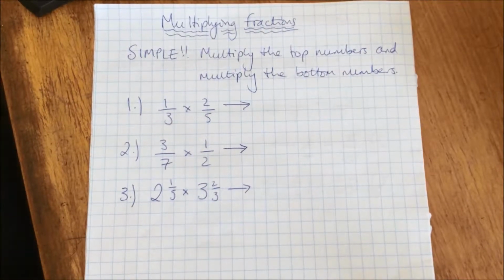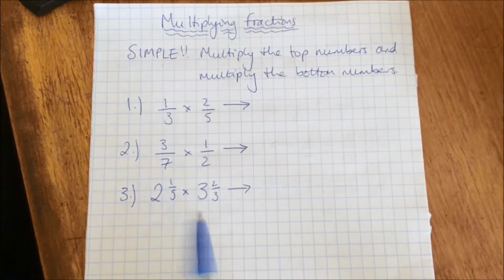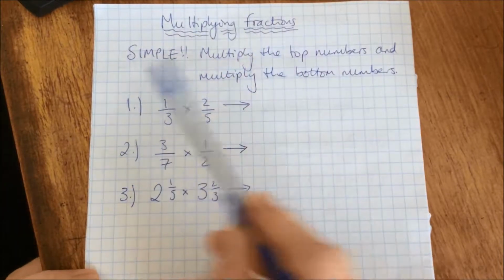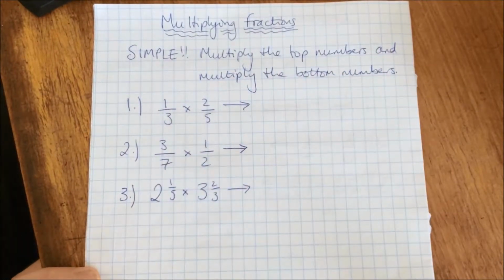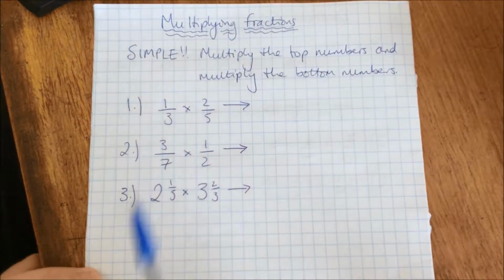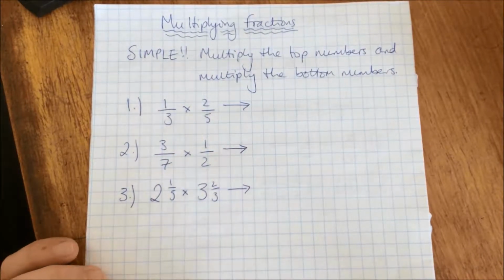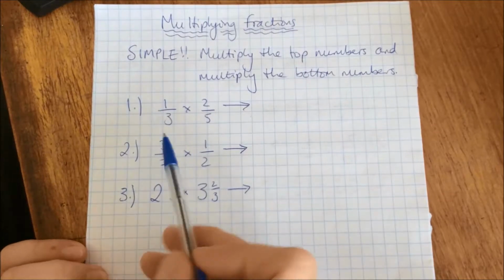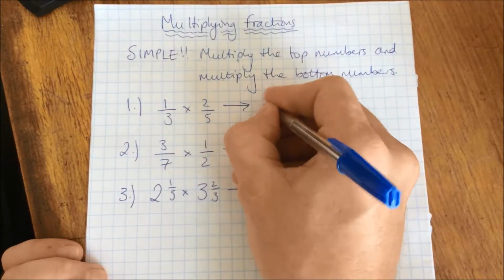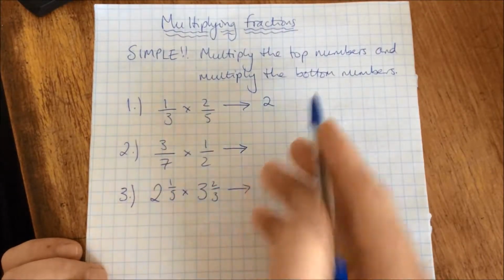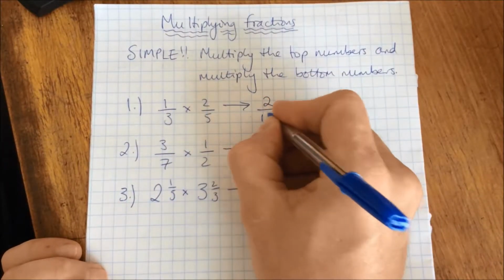It's time to do some multiplying fractions, and it really is as simple as it says. You just multiply the top numbers, the numerators of the fractions, and multiply the bottom numbers, the denominators of the fractions. It can't get any easier. Let's look at these. Top numbers are 1 times 2, which is 2. Bottom numbers are 3 times 5, which is 15. Even I can do it.